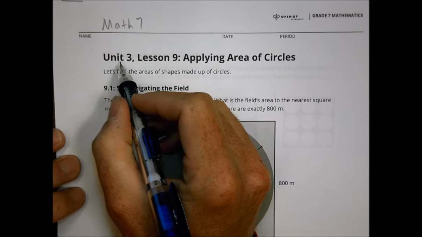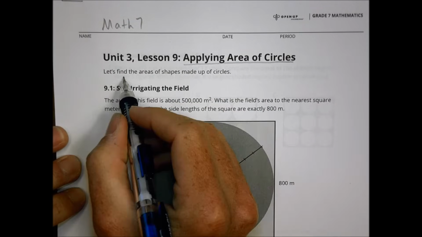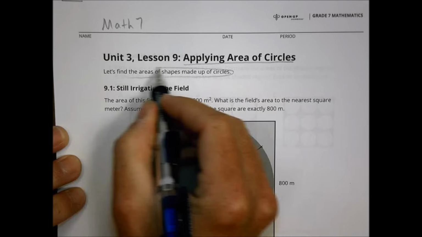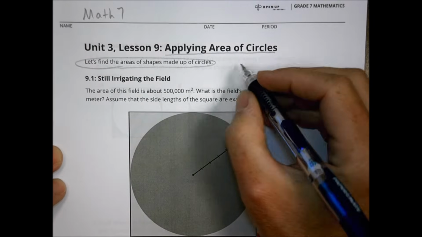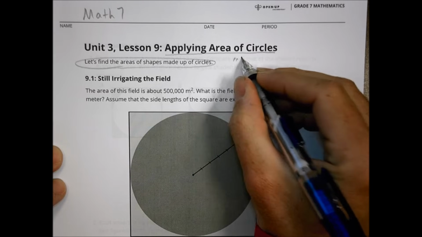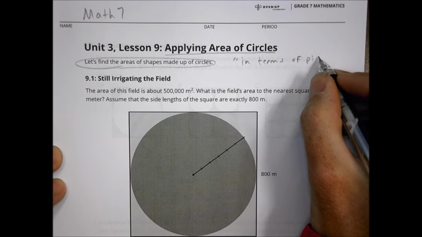Hey there, this is Math 7, Unit 3, Lesson 9, Applying Area of Circles. And we're going to find the areas of shapes made up of circles today. And one of the things that does come up in today's lesson, just to have it in your mind, is the phrase, in terms of pi.